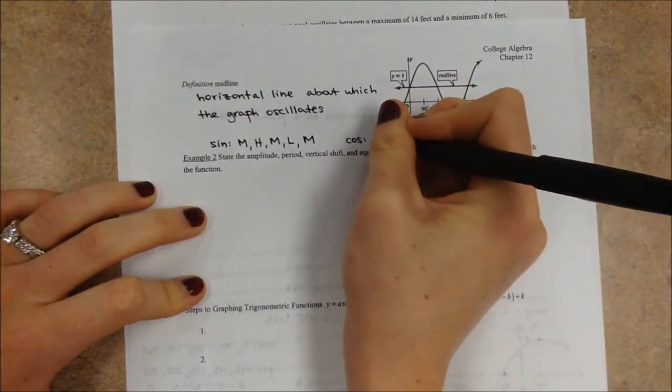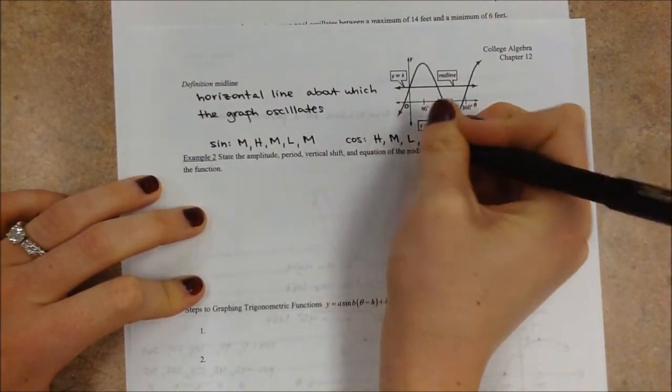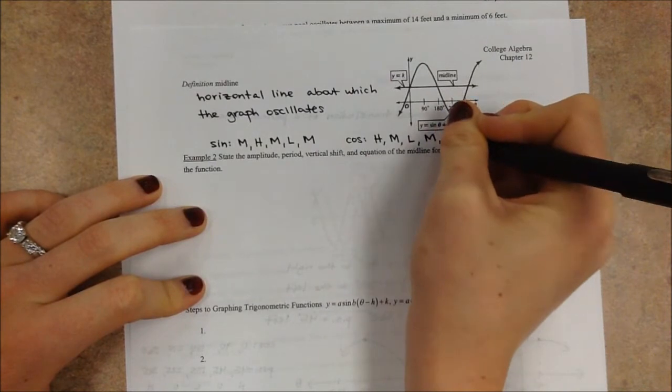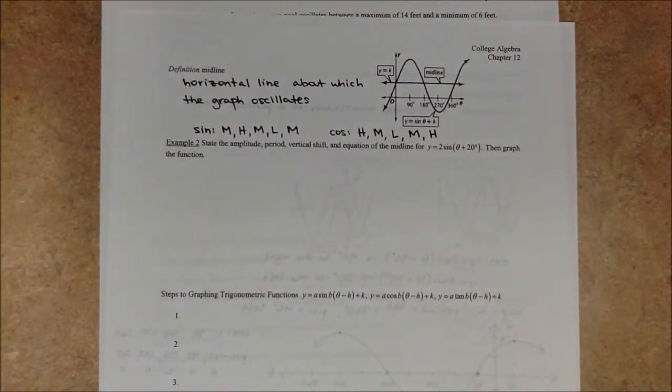So cosine goes from its high point, and then instead of 0, we're going to say midline, down to the low point, back to the midline, and then it finishes the cycle at the high point. Okay, so those are our new patterns that we're going to go with.